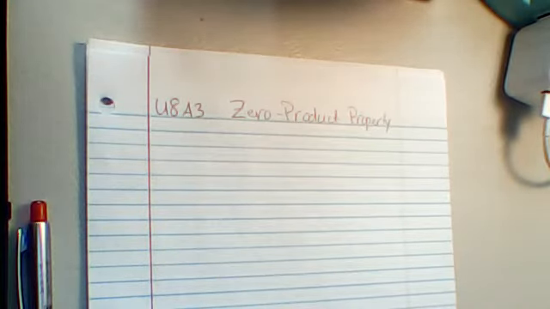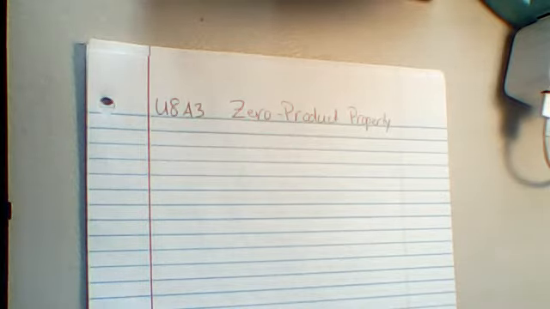So we have Unit 8, Assignment 3, Zero Product Property. And so I just want to do a quick lesson on what that is and what that talks about. We'll go ahead and get started with that.